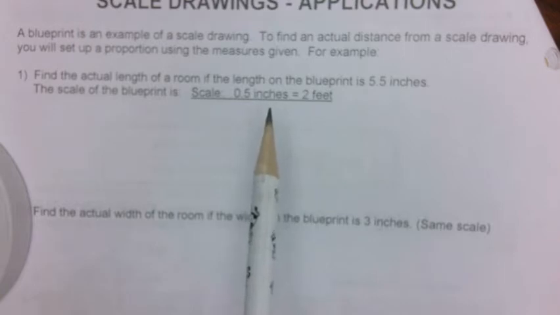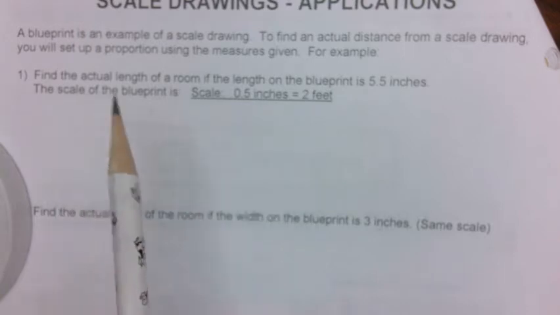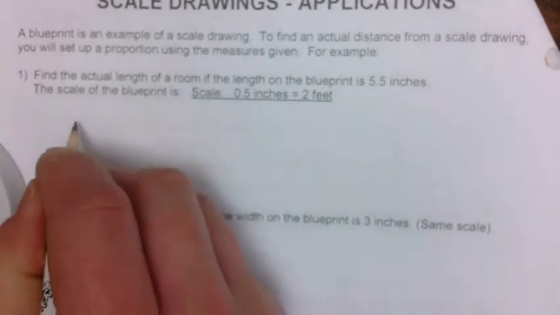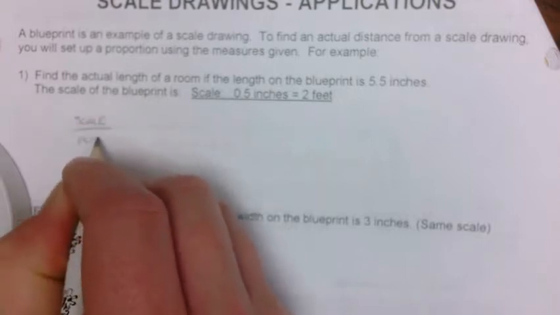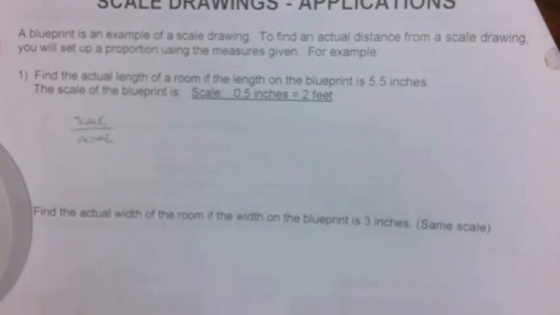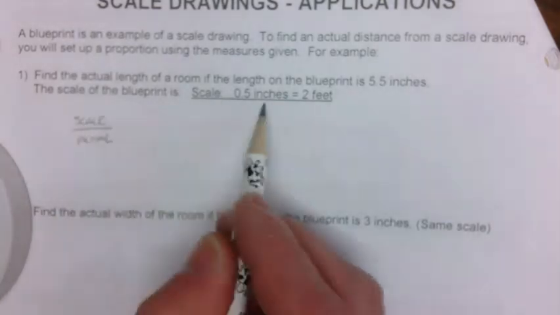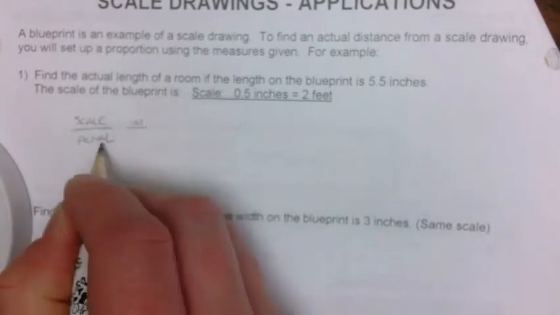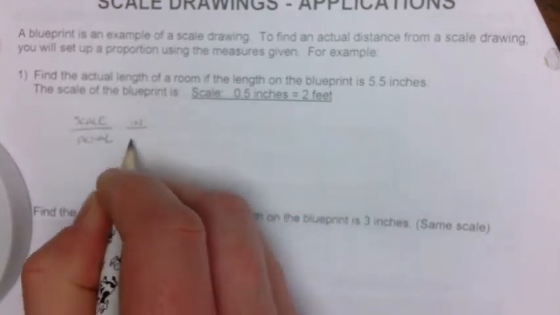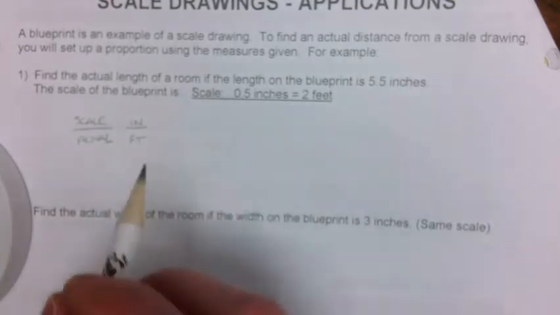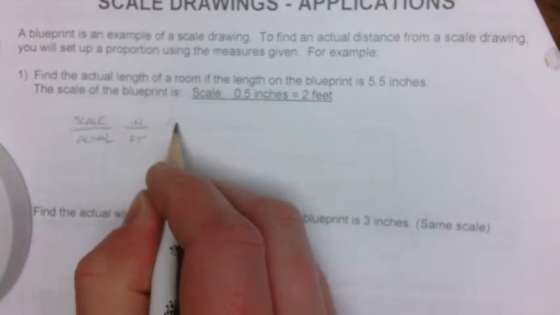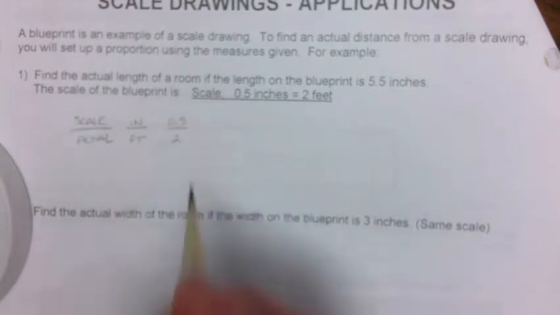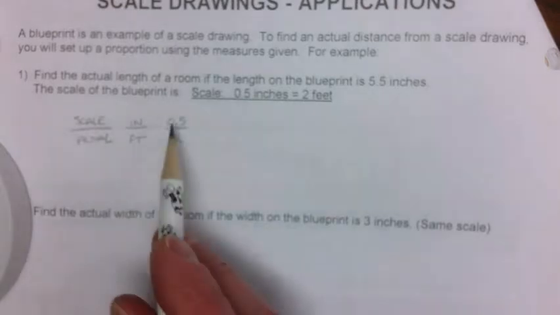Our process, though, for finding the actual length of this room is going to be similar to what we've done in the past. Remember that when we set up our ratios for scale drawings, we always do the scale length over the actual length. Scale over actual. In this example, the scale length is being measured in inches, and the actual length is being measured in feet. So what we're going to do is set up our first ratio based on the scale ratio. They tell us that a half an inch corresponds to 2 feet in real life. So this is our first ratio.